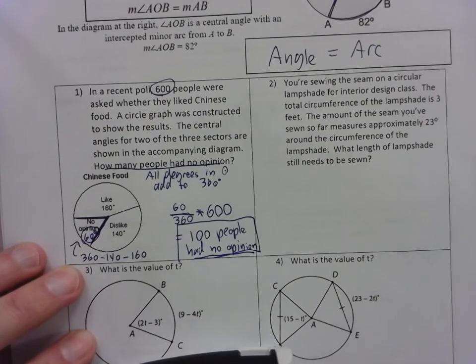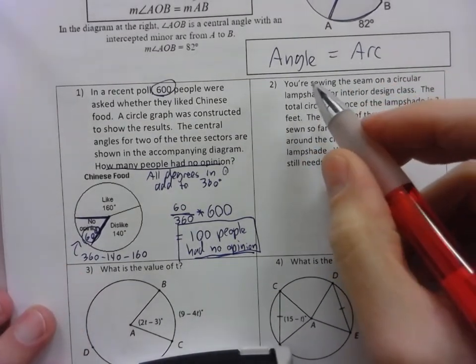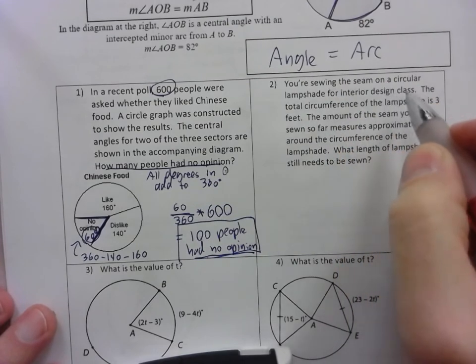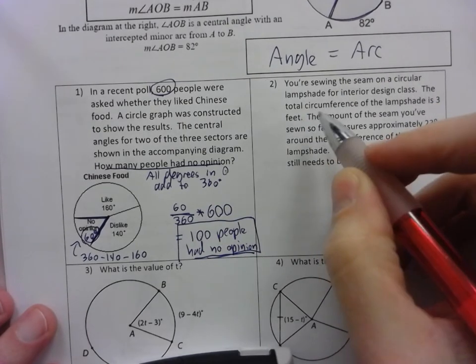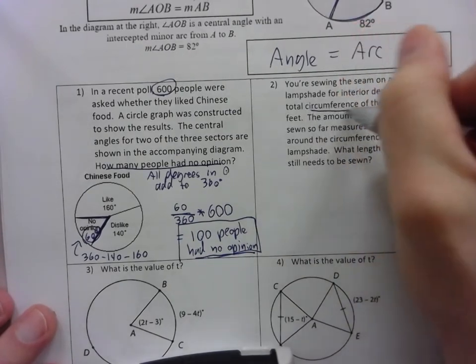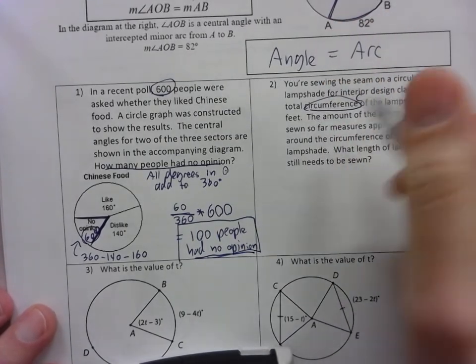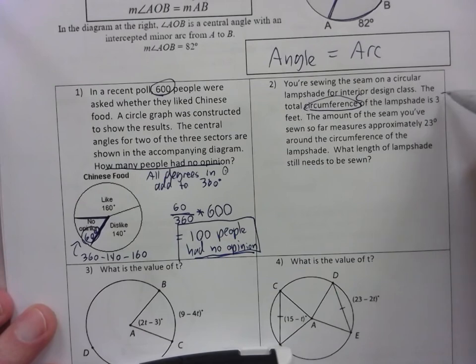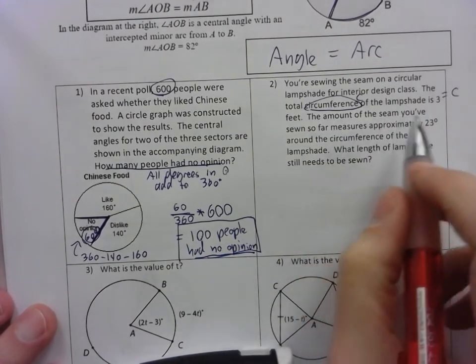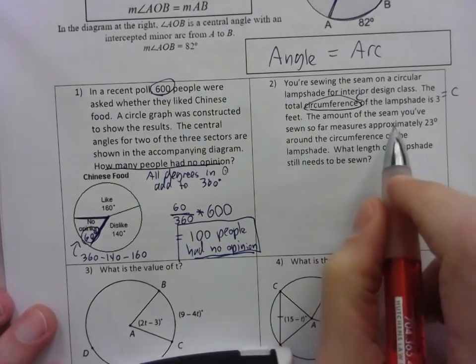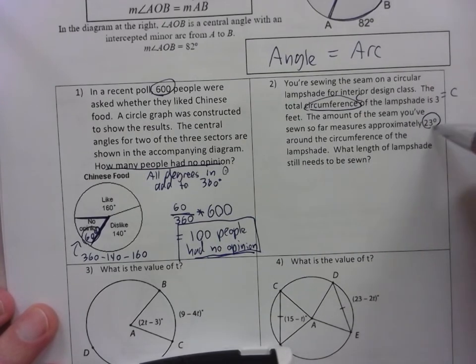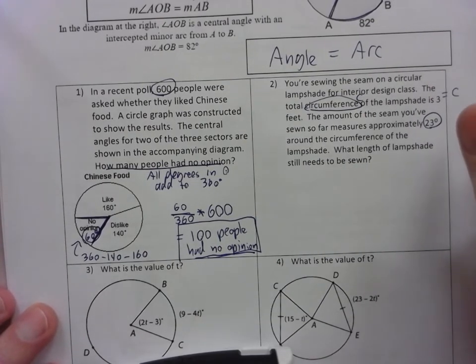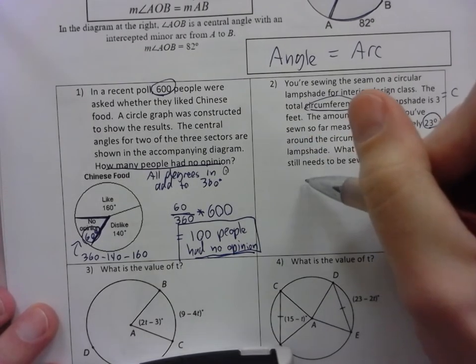With question 2, let's read the problem and see what it's asking. You're sewing the seam on a circular lampshade for interior design class. The total circumference of the lampshade, that's your C, is 3 feet. The amount of the seam you've sewn so far measures approximately 23 degrees around the circumference of the lampshade. Well, what is that 23 degrees and what does it represent? Let's picture this.